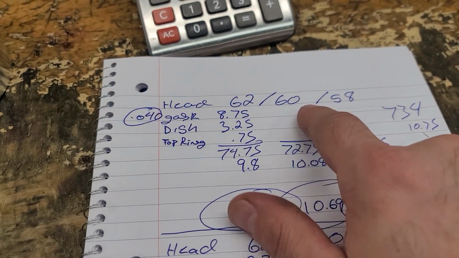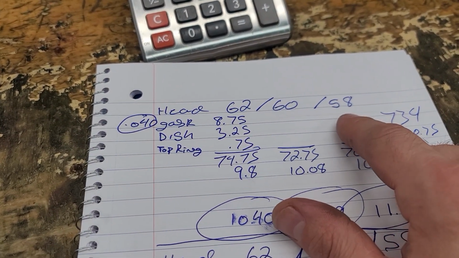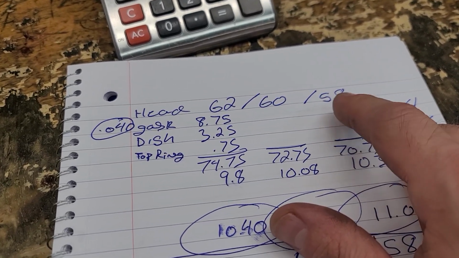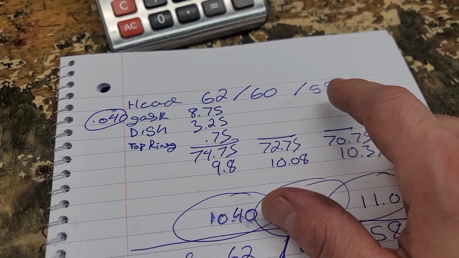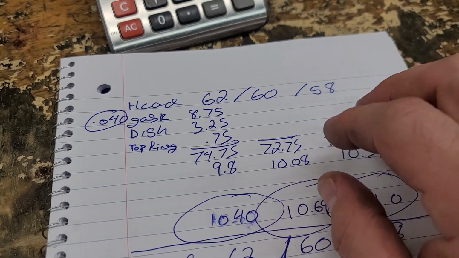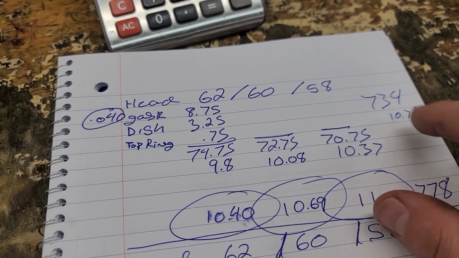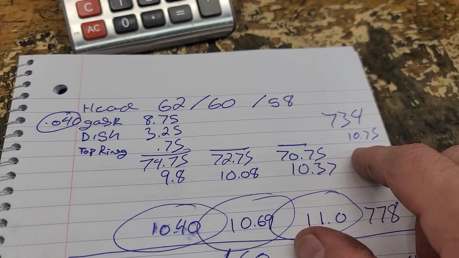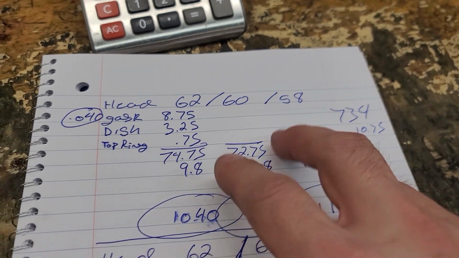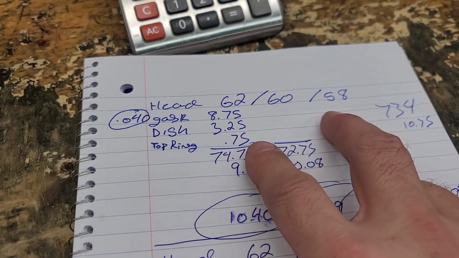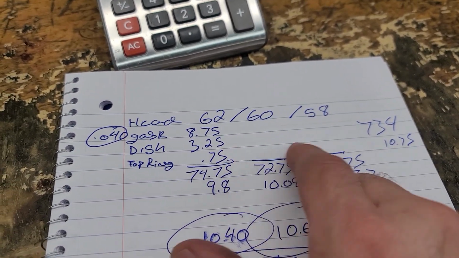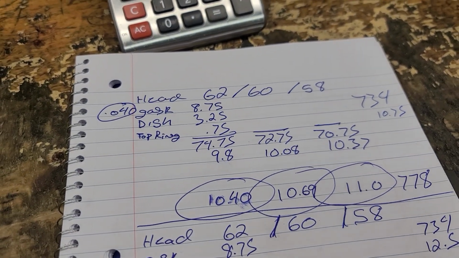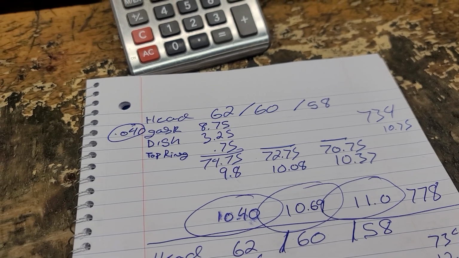They are going to err on the side of caution, meaning taking your smallest chamber volume and saying, okay, that will be the most compression ratio, which gets you to about 10.75. So it is good to check. You could put two motors together, say they're both stock heads, but one could be 62, one could be 58, and you'll have quite a bit of difference, a 1.5 difference of compression.